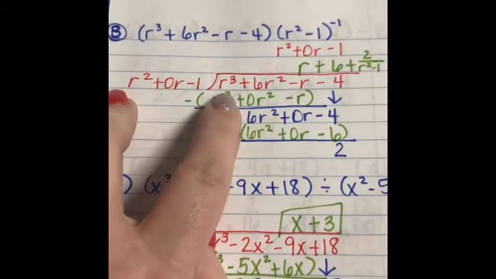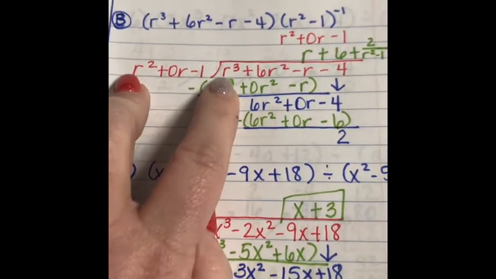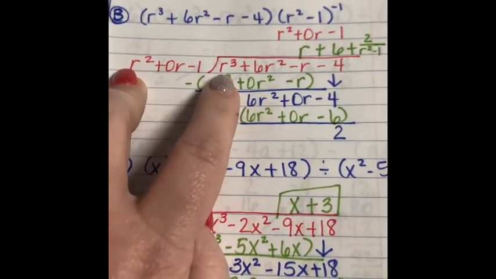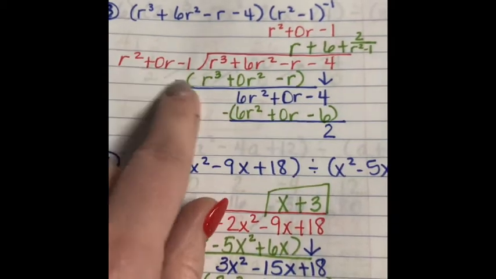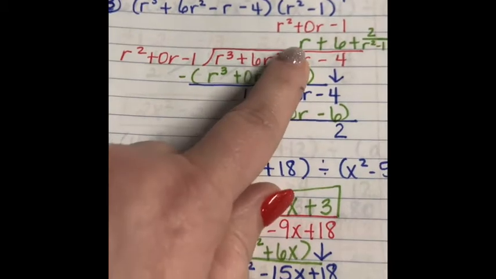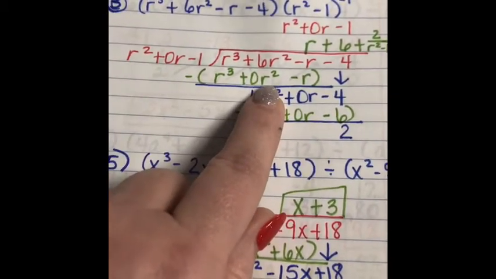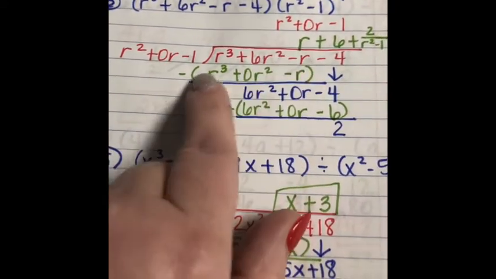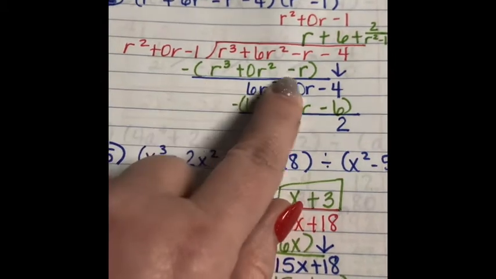And I'm still focusing in on those first terms when I do that. So what times r squared will give me r cubed? And we said that would be a single r. So I do r times r squared gives me r cubed. R times 0r gives me 0r squared. And then r times -1 gives me the negative r. So now I can subtract this line.